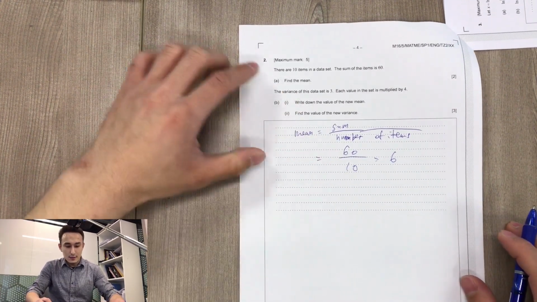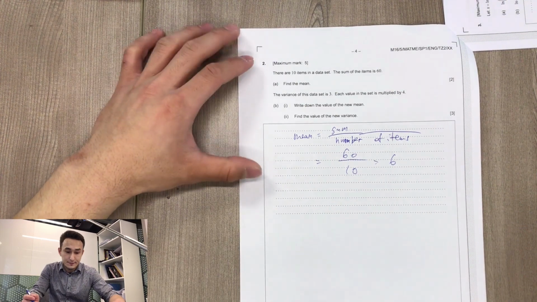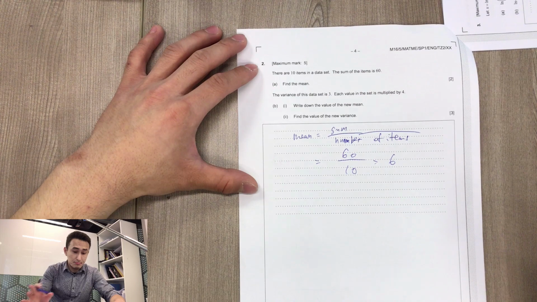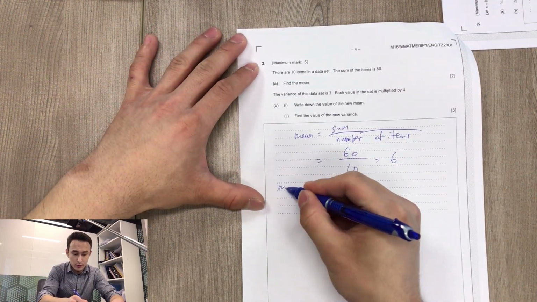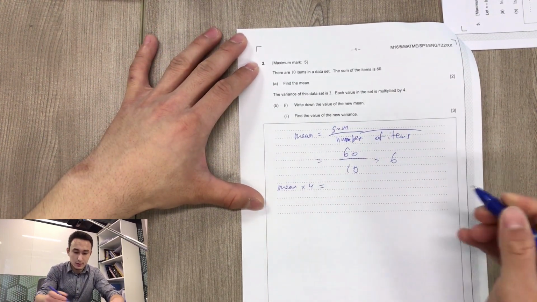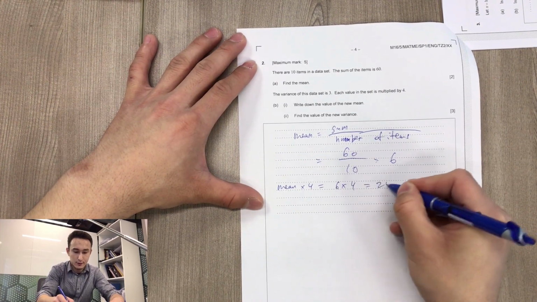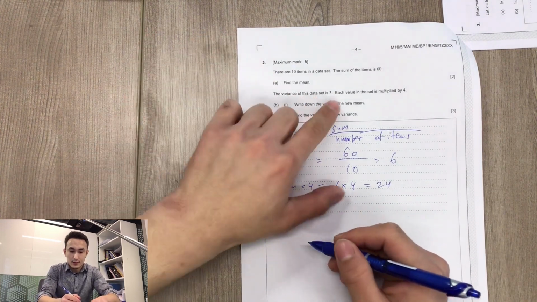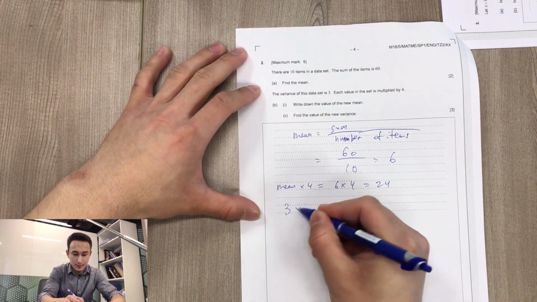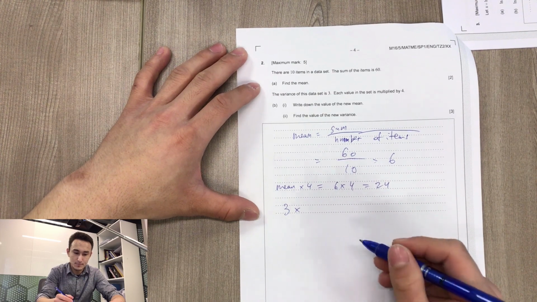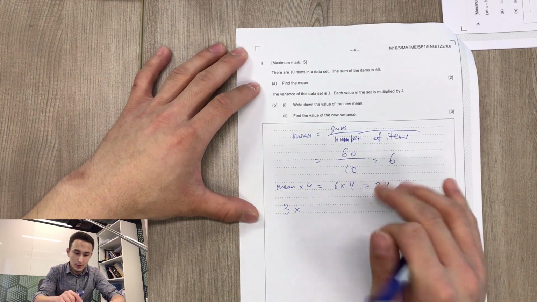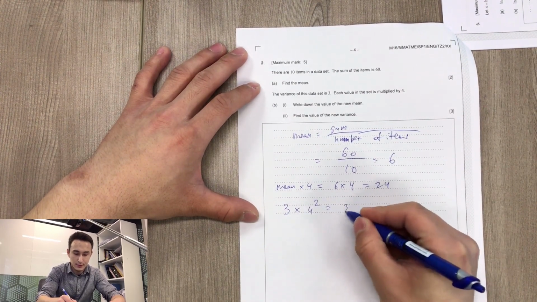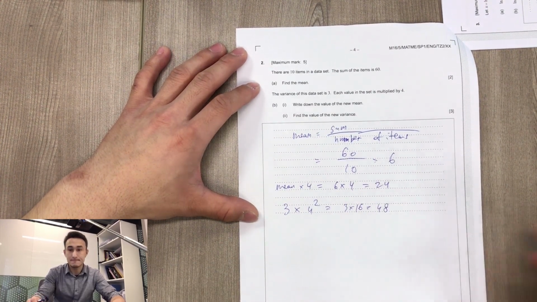Part B. The variance of the data set is 3. Each value is multiplied by 4. Write down the new mean of the data. So in this case, times 4, that means the mean will also be multiplied by 4. So the new mean will be 6 times 4, which is equal to 24. Now the new variance: in this question it was 3. So we'll multiply 3 by 4 squared. It will be 3 times 16, it's 48.